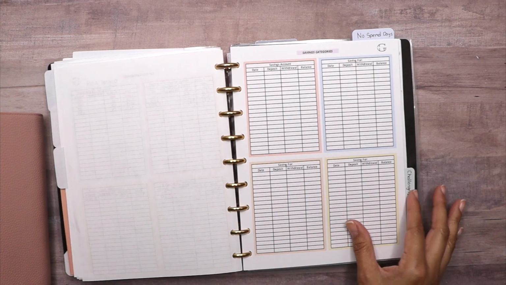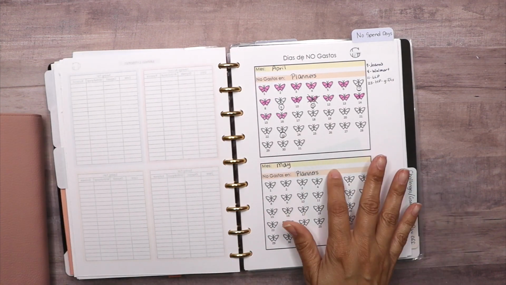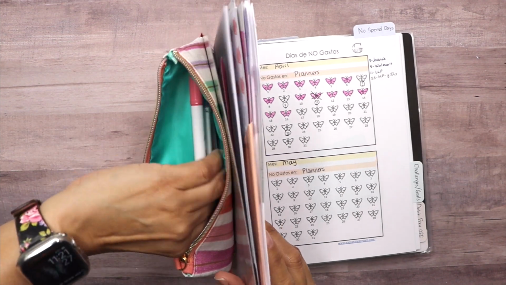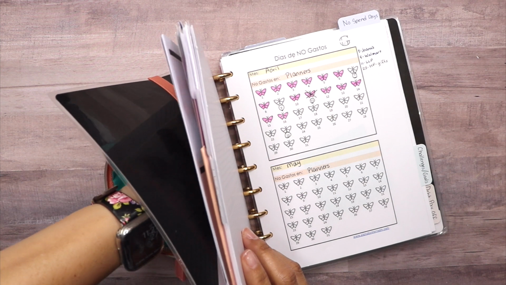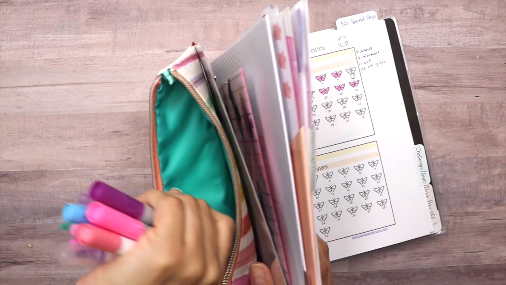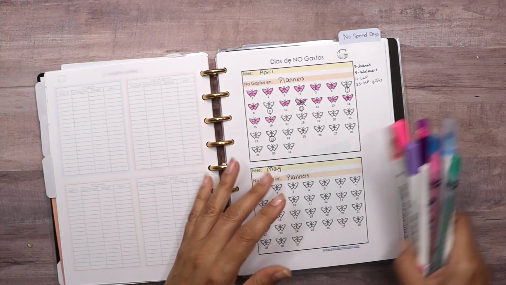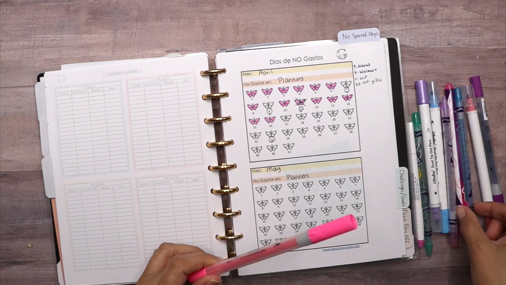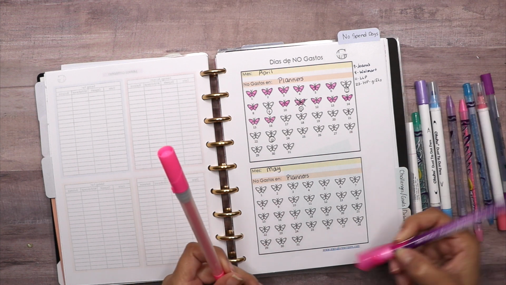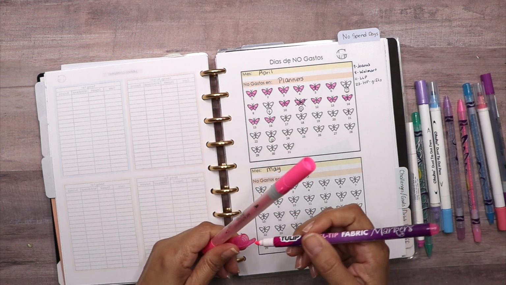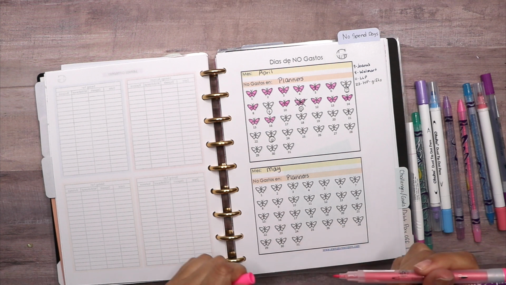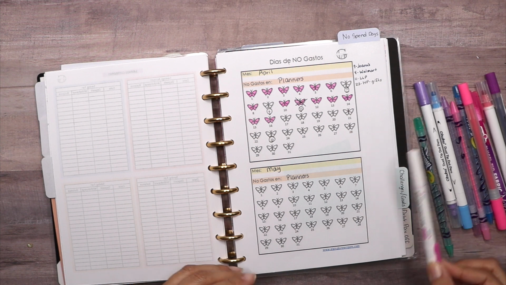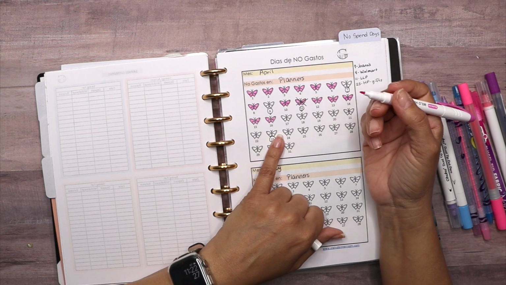Saving trackers. Here I need to highlight, so let me get my markers out. I have a lot of markers that I'm using here, and all different kinds. They're not all the same brand, so hopefully I find the right one. It could be this one, or it could be this one right here. I don't know which one. No, that's too bright. And I think this is too bright. It's this one right here. I think it's this one.